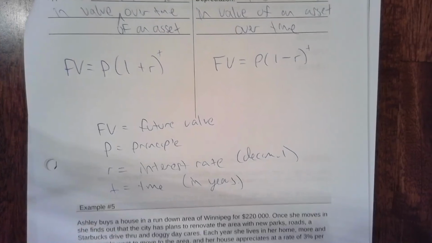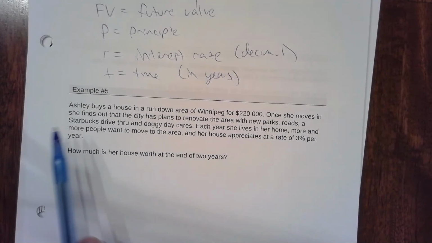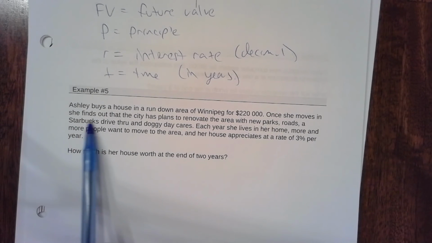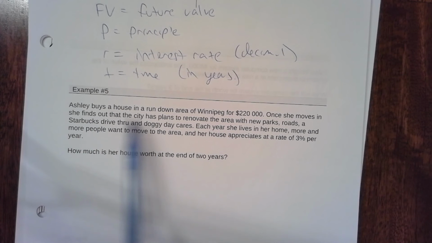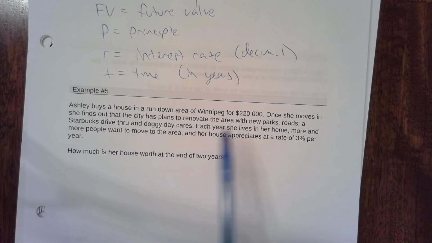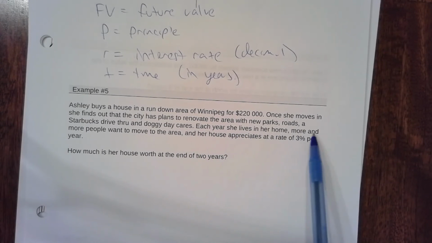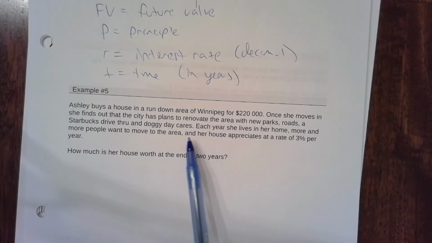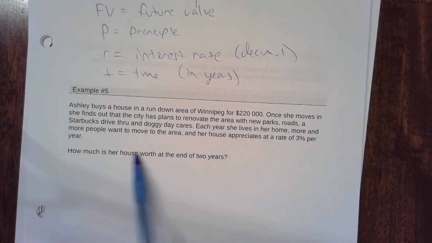All right, so let's give this a try. Ashley buys a house in a rundown area of Winnipeg for $200,000. She finds out that the city has plans to renovate the area with new parks, roads, a Starbucks drive-thru, and doggy daycares. Each year she lives in her home, more and more people want to move to the area, and her house appreciates at a rate of 3% per year. How much is her house worth at the end of 2 years?